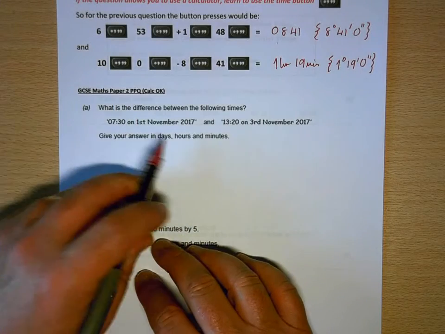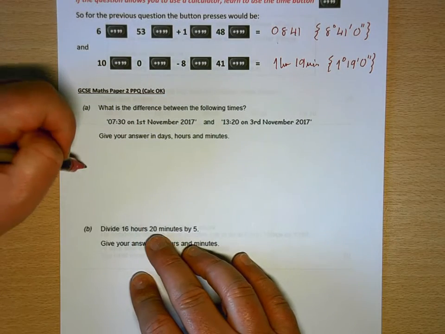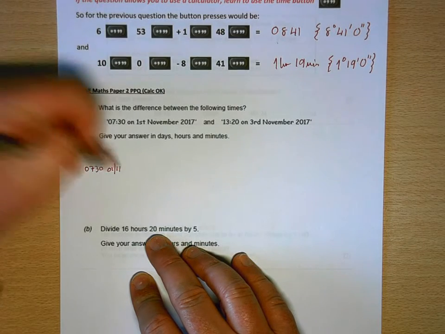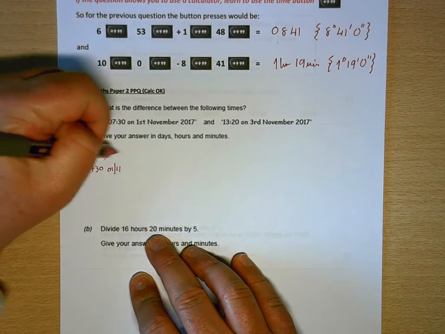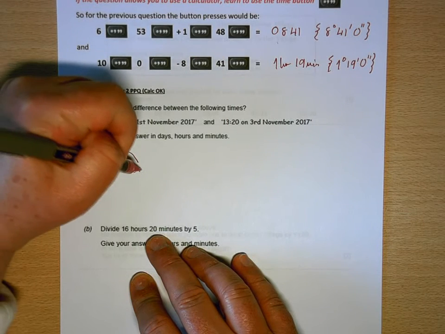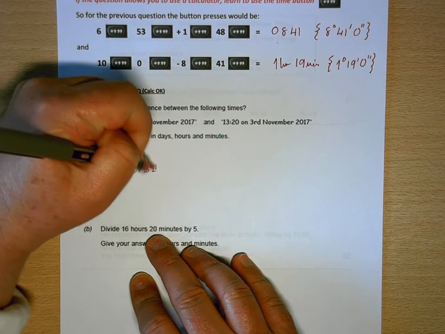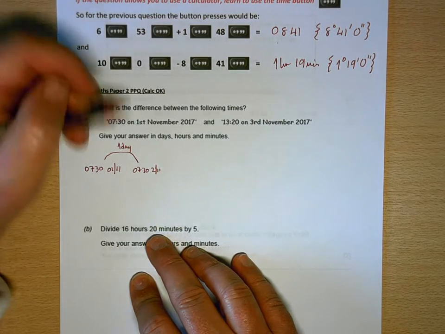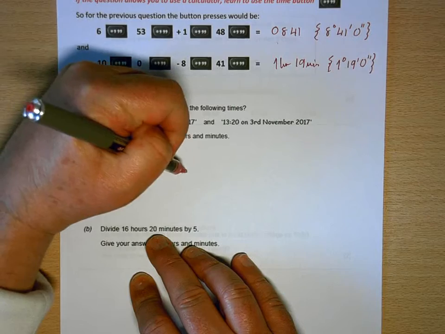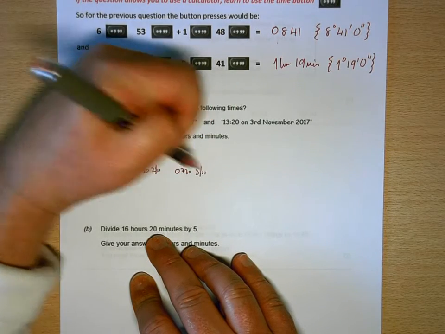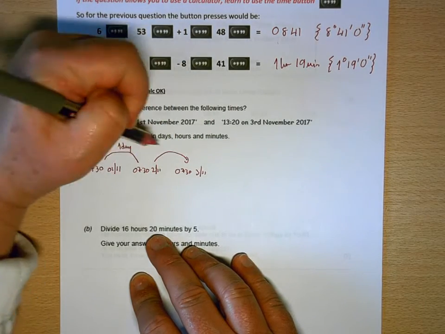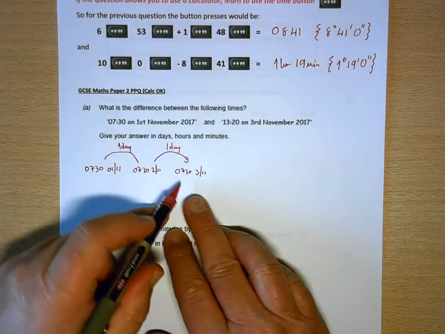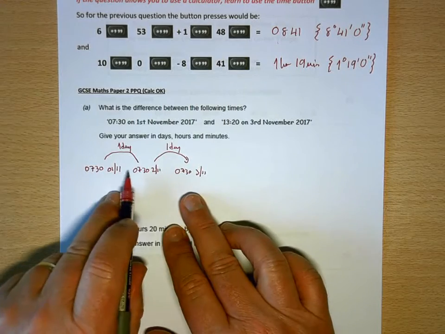So first of all, deal with the days. I'm going from 07:30 on the 1st of the 11th. To go from there to 7:30 on the 2nd of the 11th is 1 day. Then I can jump again to 07:30 on the 3rd of the 11th, which is another day. But I'm not going to jump another day, so it's going to be 2 days.